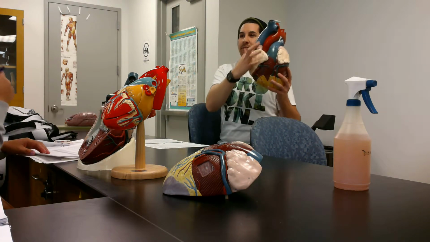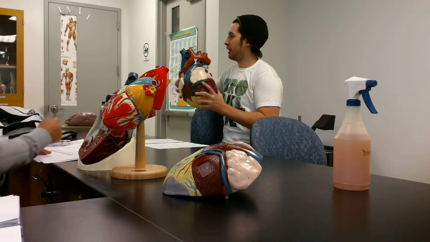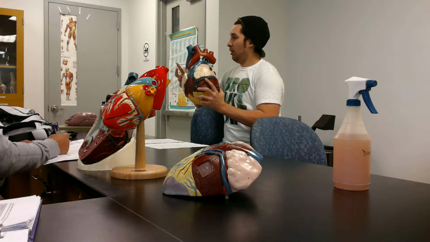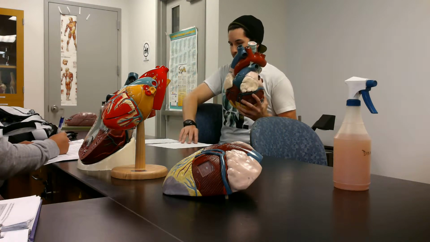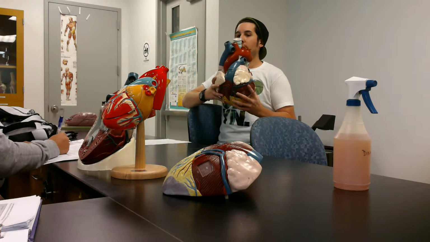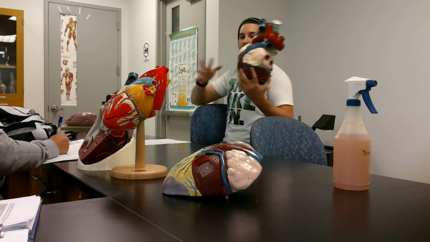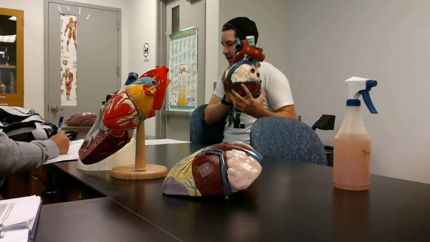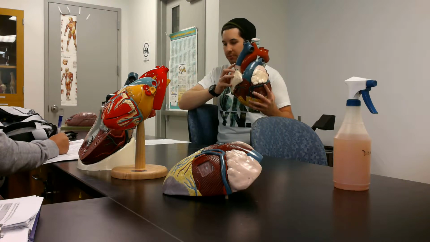So what is this one? The superior vena cava. What does SVC do for us? Takes the oxygenated blood and takes it into the right atrium. So it drains DO2 blood from head, neck, and upper limbs to the atrium. Okay. Good. SVC drains DO2 blood from head, neck, upper limbs to right atrium.